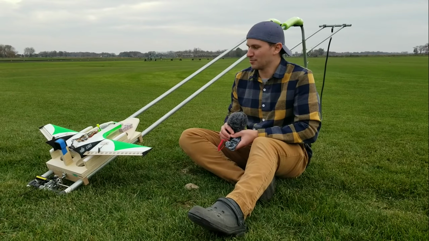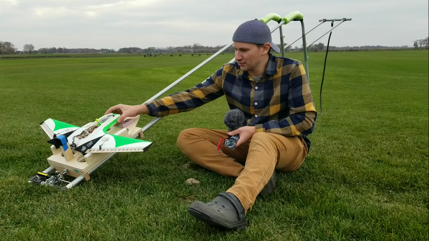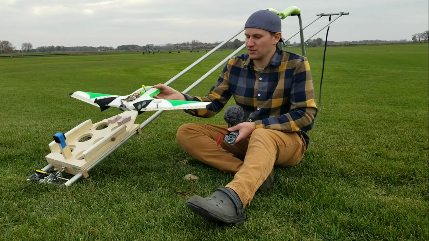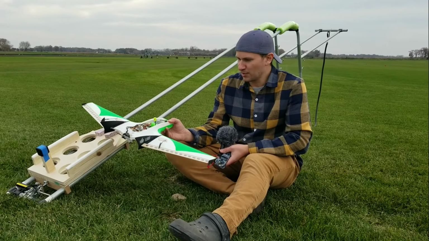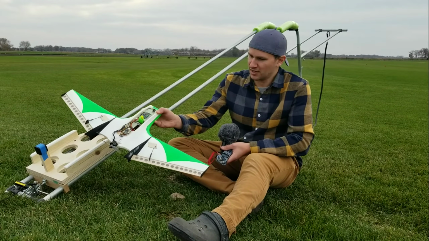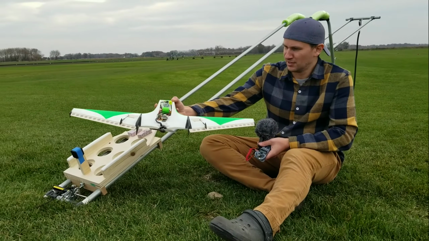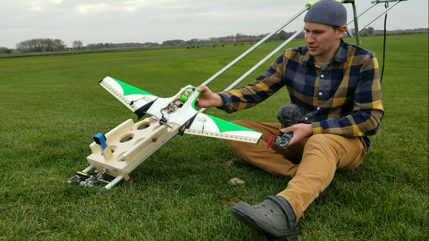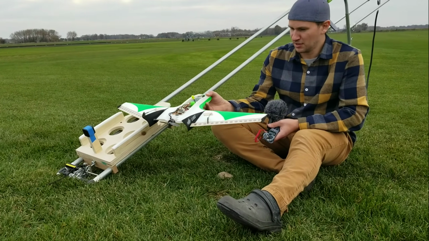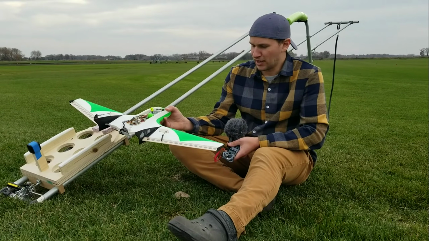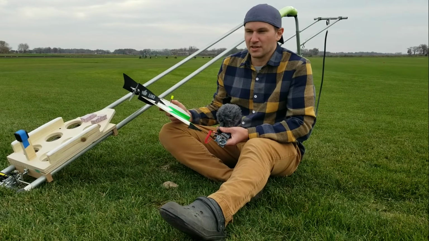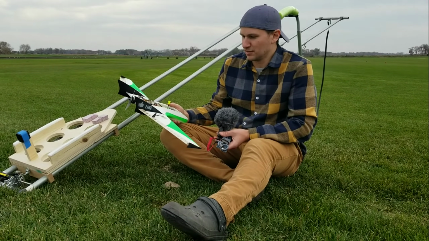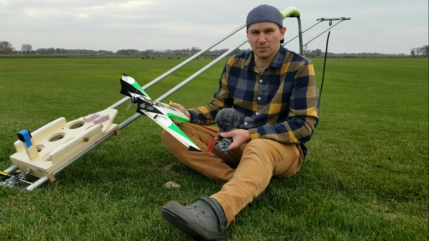We are about to attempt the maiden flight of this nano drak. Recently Brian printed it in LW-PLA and you can see it's just beautiful. All of the surfaces really turned out really clean and I couldn't not try to fly it. So that's what we're here to do today. This plane took around, I would say, at least 50 hours to build.